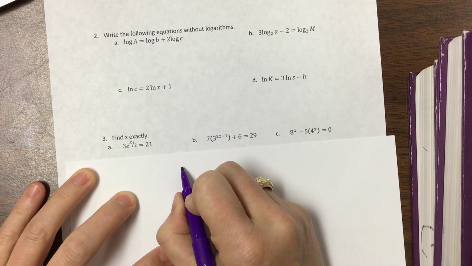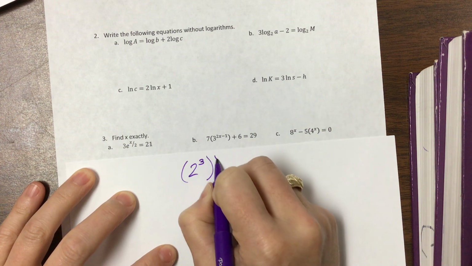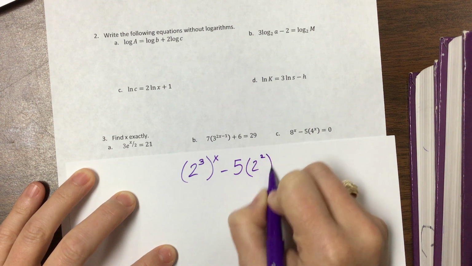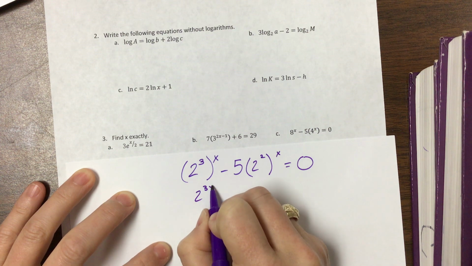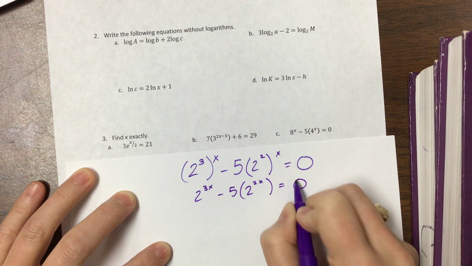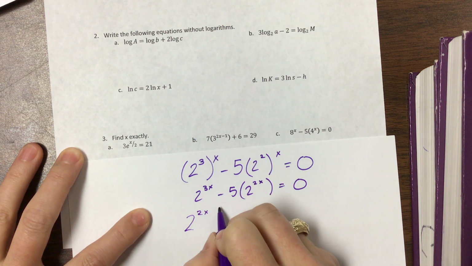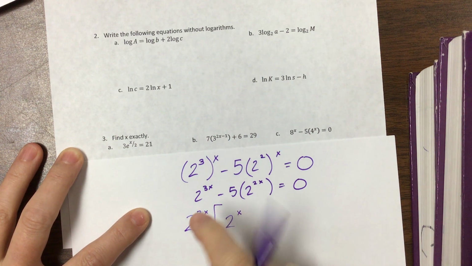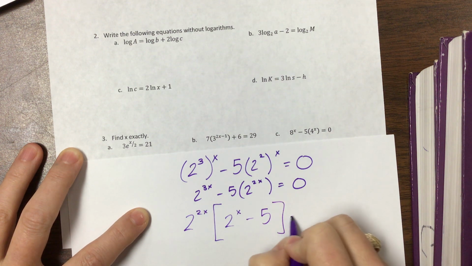On this one, I have 2 to the 3rd to the x minus 5 times 2 squared to the x equals 0. So this is 2 to the 3x minus 5 times 2 to the 2x equals 0. Notice I can factor out 2 to the 2x. And when I do, I get 2 to the x, because 2x plus 1 more x gives you 3x, minus 5 equals 0.